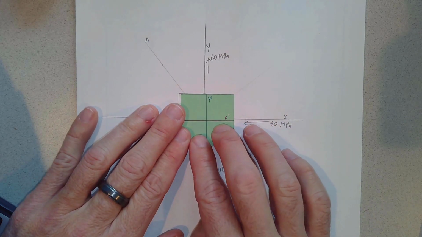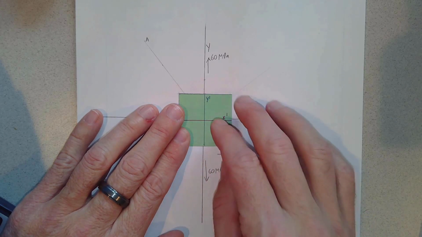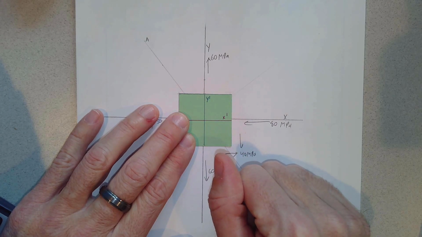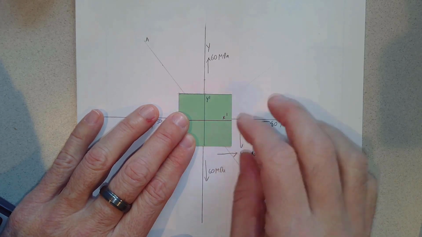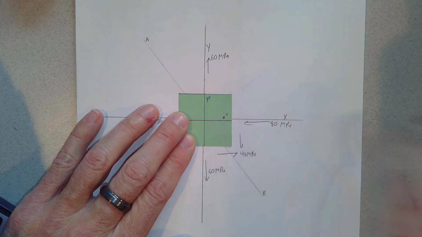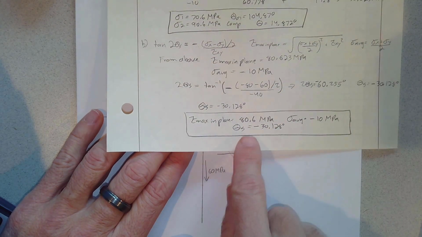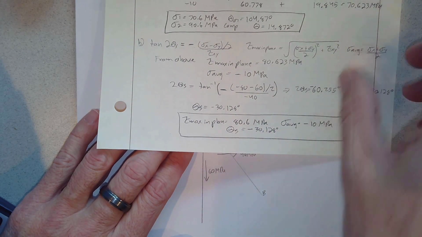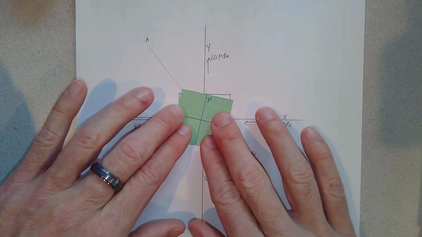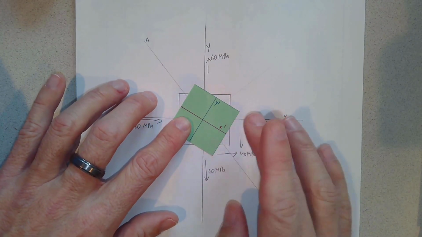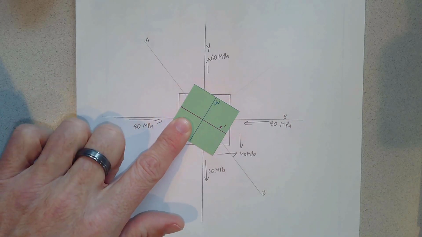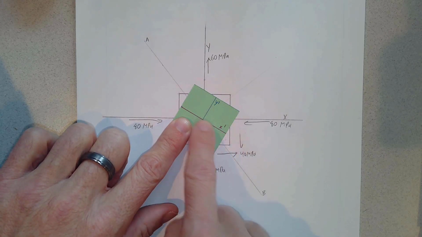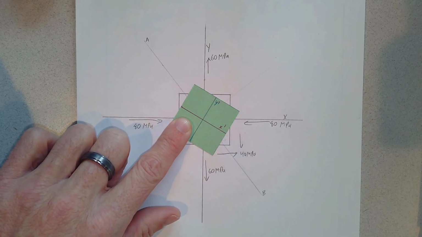We also looked at a different orientation where we rotate to such a point where we have an average normal stress. That means the normal stress is the same along both x prime and y prime. And at that point, the shear stresses are maximum. When we solved for that, we found that to get to that point, our rotation was negative 30.128 degrees. So if we rotate our element minus 30 degrees, something around there, that's where our shear stresses will be at their maximum. And at that point, the normal stress along x prime and the normal stress along y prime will be equal.